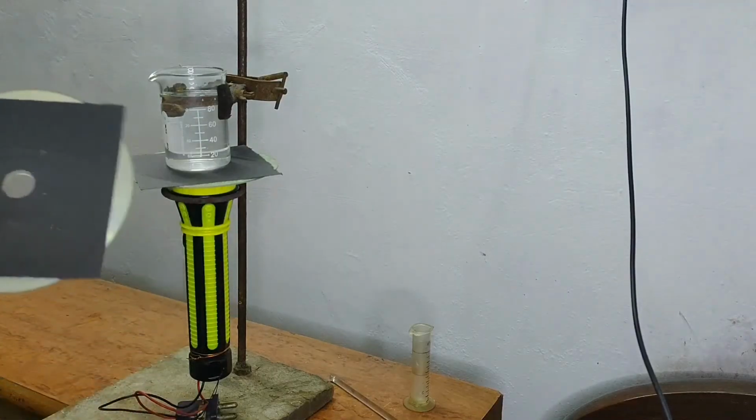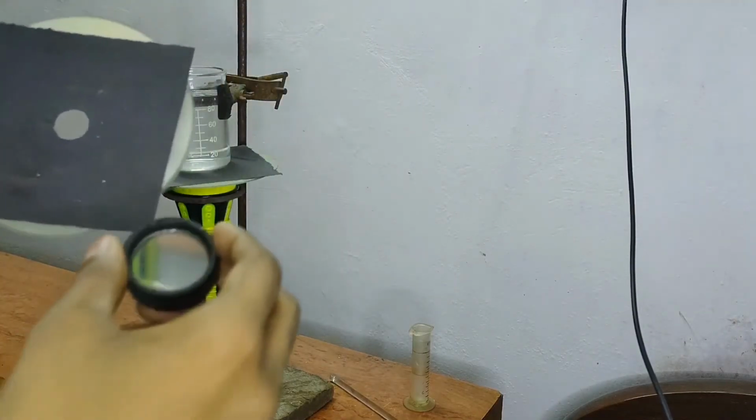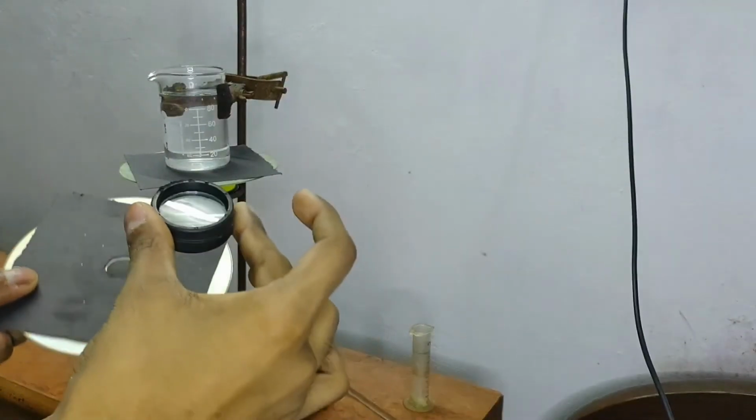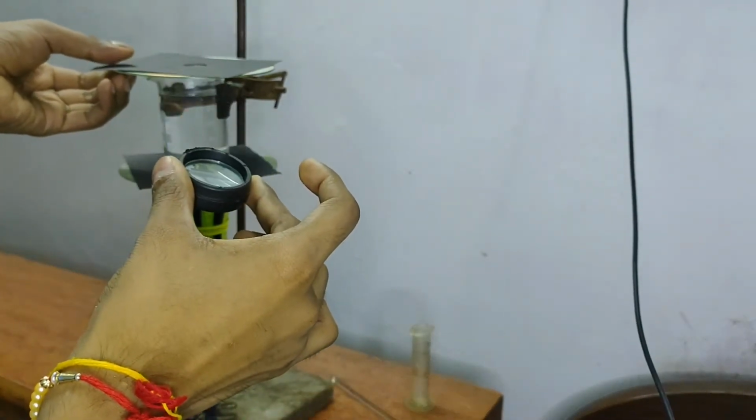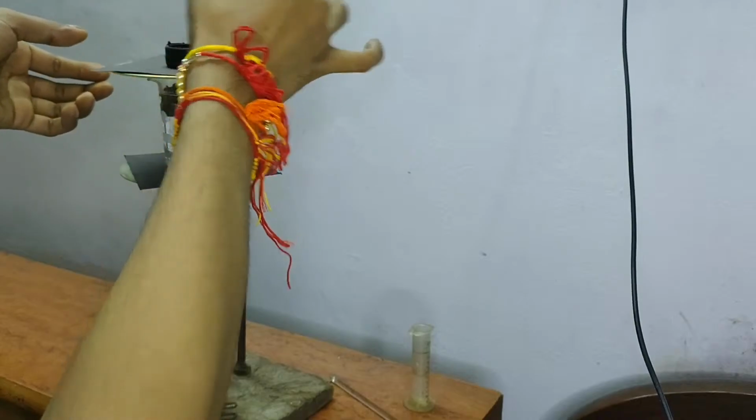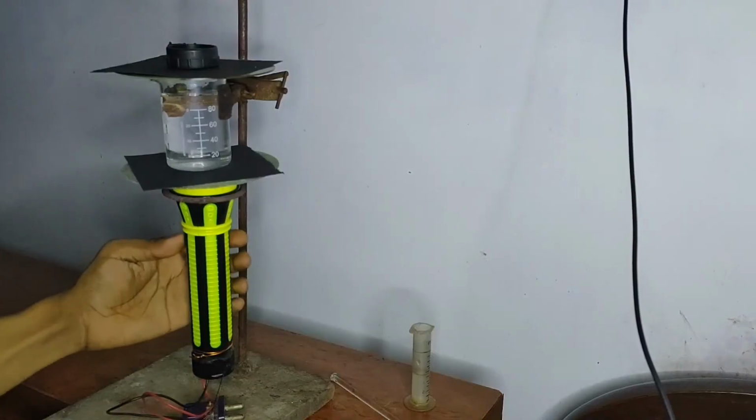So this time, to make the spot much sharper, I am using another magnifying glass on top of the CD. Now our spot appears much sharper than before, but now it does not look like a sun anymore. Anyways, I will still proceed with the reaction.